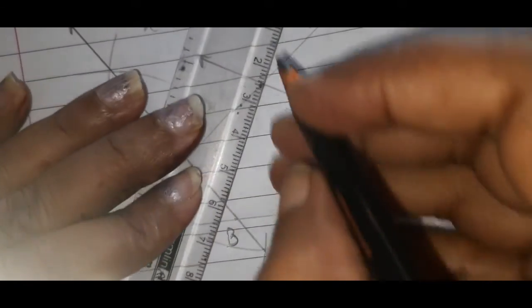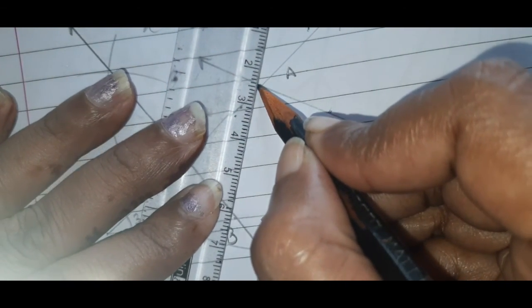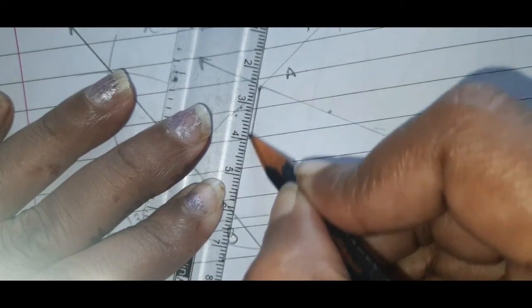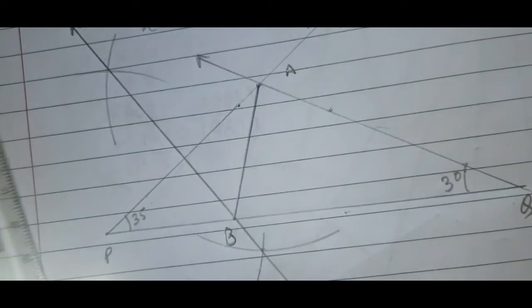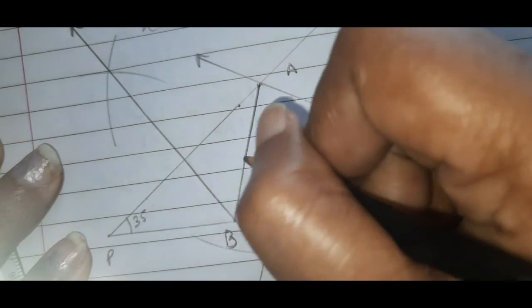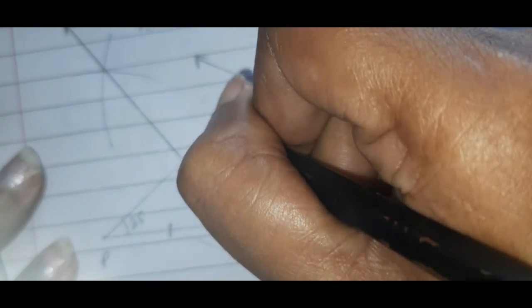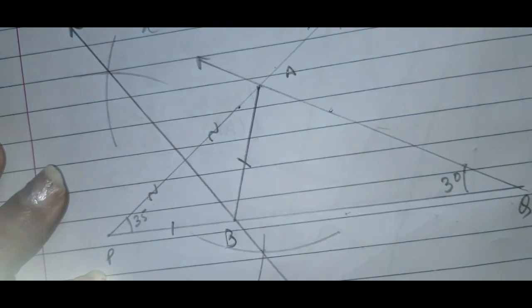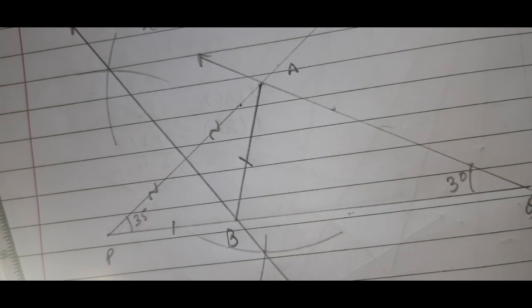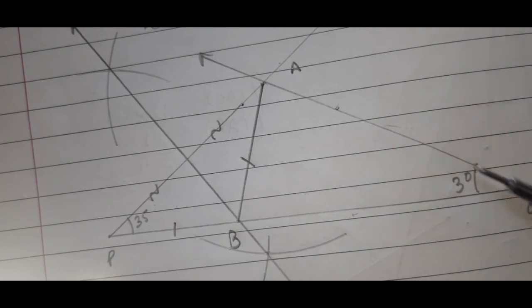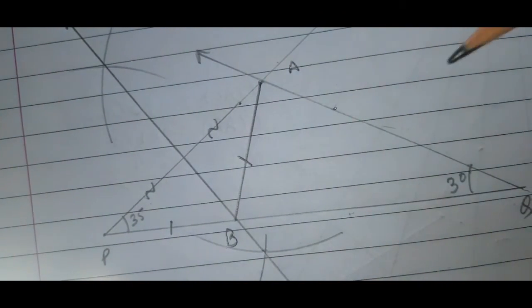Okay. I'll be joining B over here with A. This way. Right? As I told you, BA measure will be equal to PB. Okay, and these two are equal to one another as it is the bisector of PA. Clear? Now I'll be drawing the perpendicular bisector of AQ.